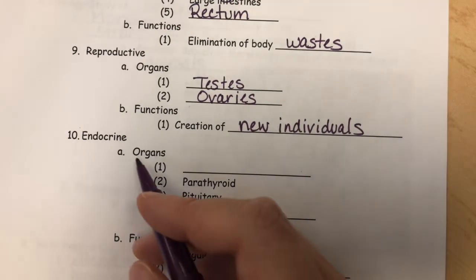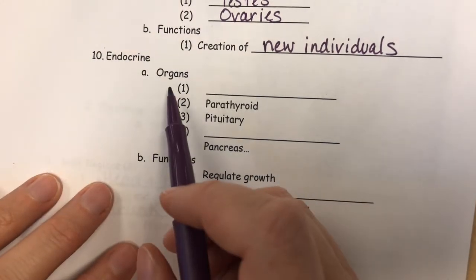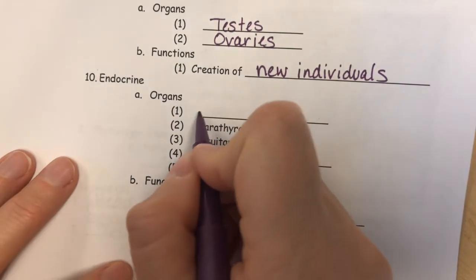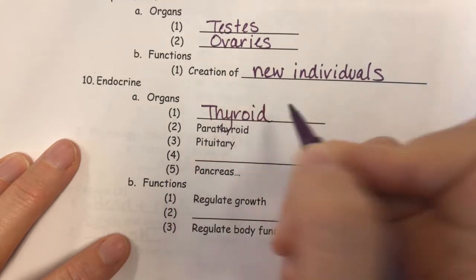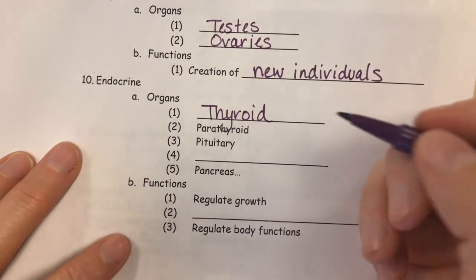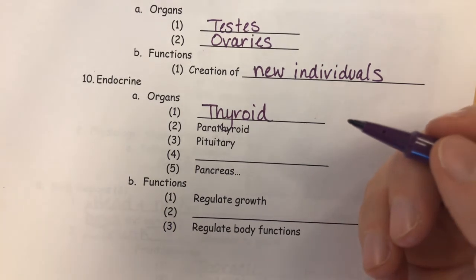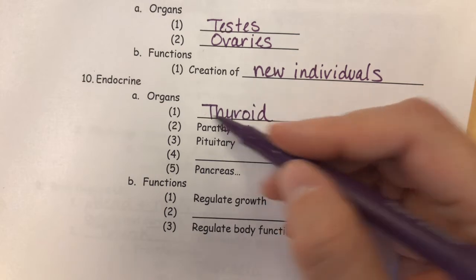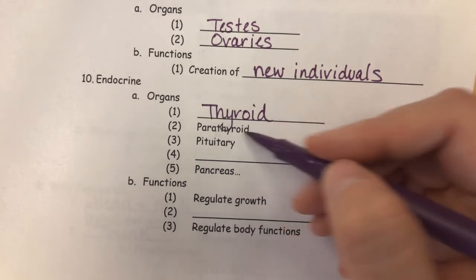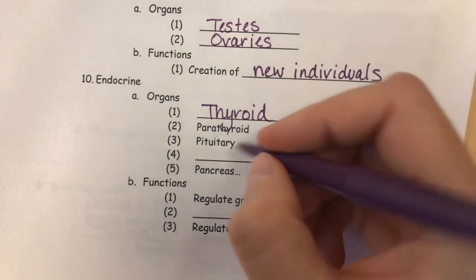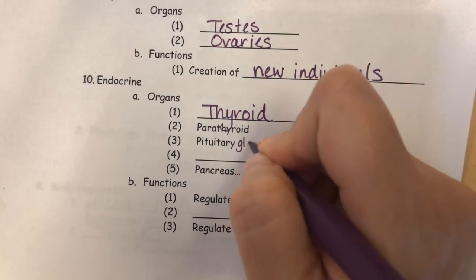All right, and the last system here is your endocrine system. Some organs here: your thyroid. The endocrine system as a whole produces hormones, and so your thyroid produces hormones. Your parathyroid, your pituitary, and I'm going to put here gland.